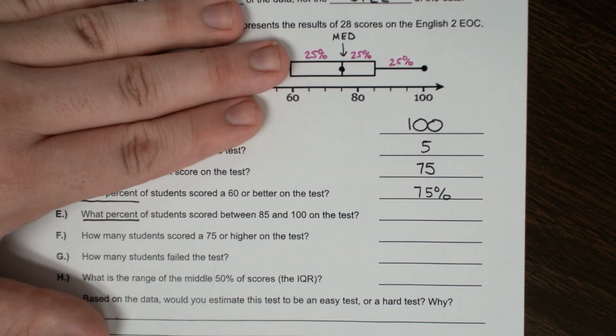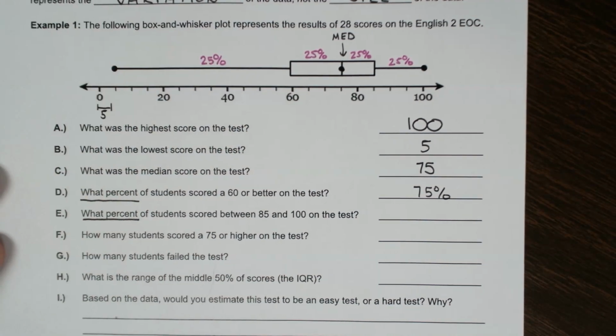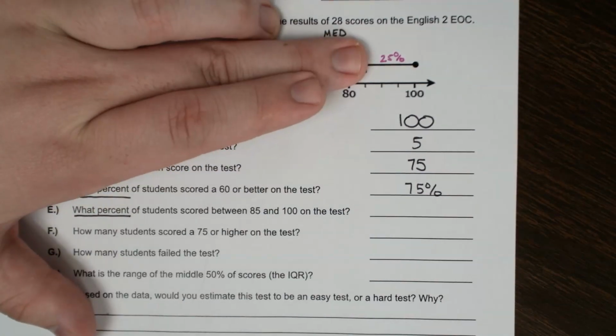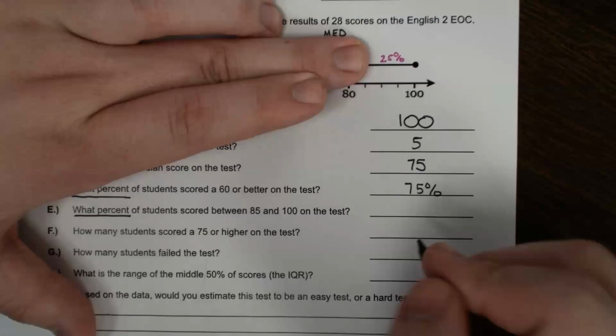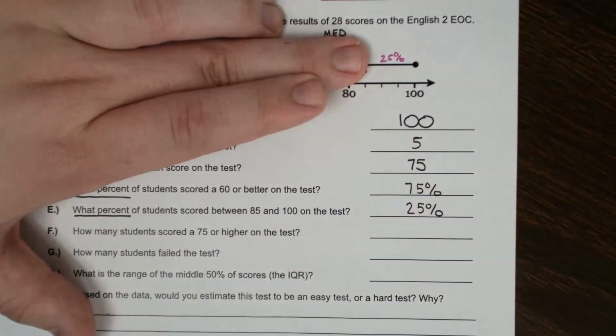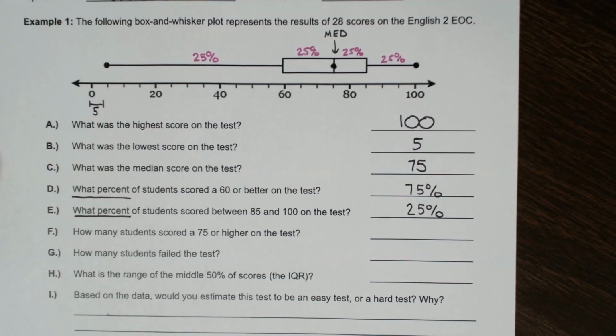Okay. What percent of students scored between an 85 and a 100? 25%. That's just this upper right whisker. This looks easier than yesterday. Any questions so far, y'all?